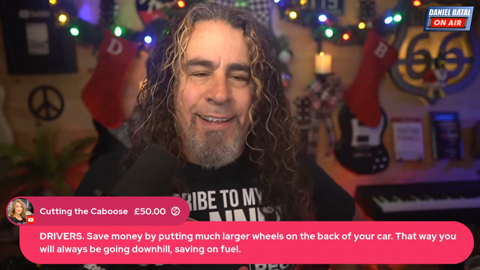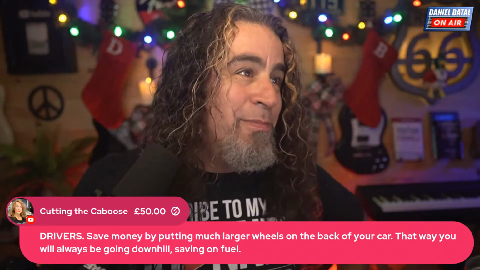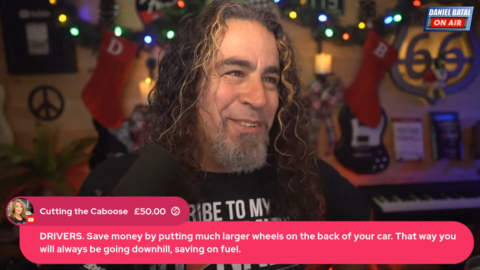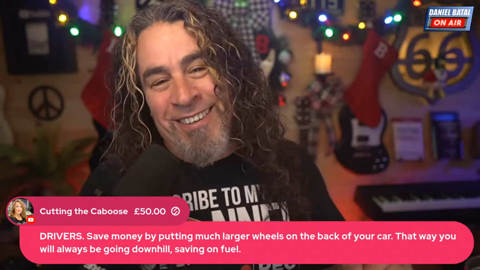Cutting the Caboose. Hey, Danielle, how you doing, pal? Thanks for the 50-pound super chat. Drivers, save money by putting much larger wheels on the back of your car. That way you'll always be going downhill, saving on fuel. See, smart advice from our good friend Danielle. They don't make any bigger wheels than Danielle has on all her vehicles, because every one of her vehicles is supersized. Even when she comes into the U.S. and rents a vehicle for the day, it's always like, do you have anything in a school bus? What are you doing? So thank you again for that, Danielle.